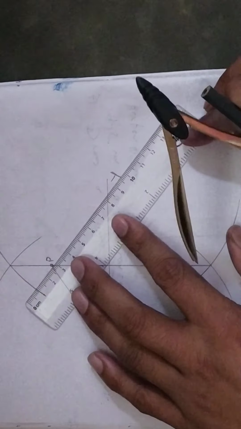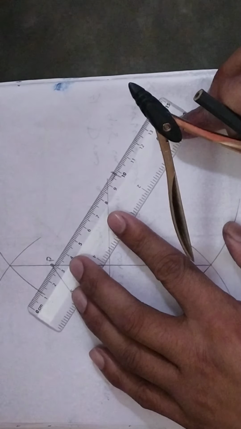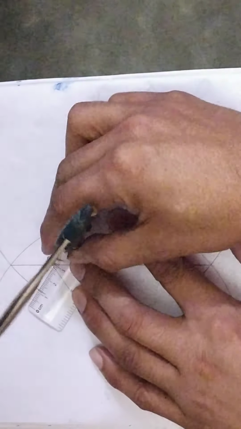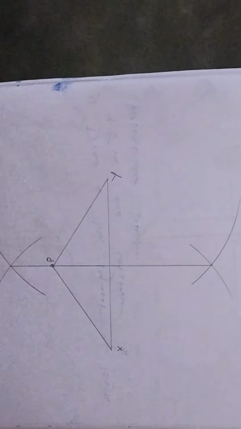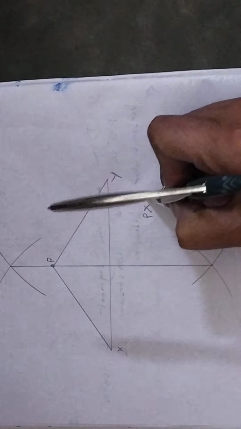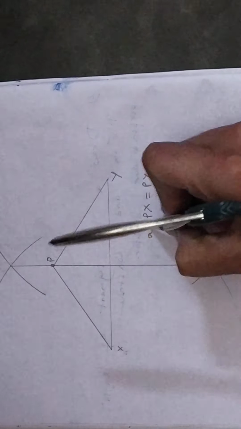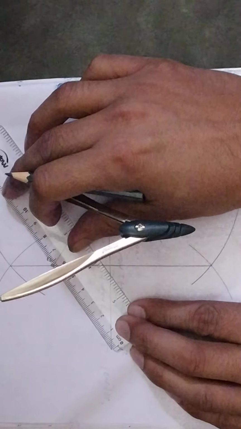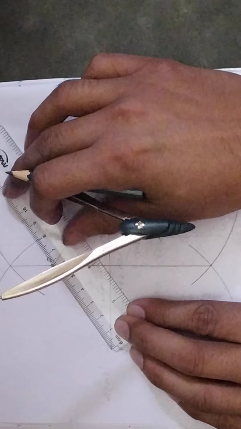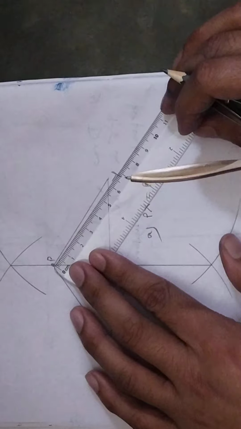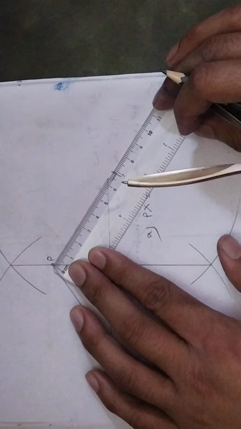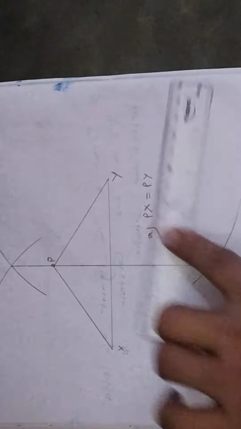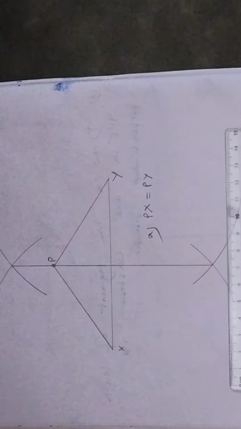And this one is Py. Now measure with the help of scale whether they are equal or not. If you measure, you will get Px equals to Py. This is question number A. Same measurement you will get. Here it is coming 6.3 and here also it is coming 6.3. So same measurement it's coming. You can measure it. So this is the first part.